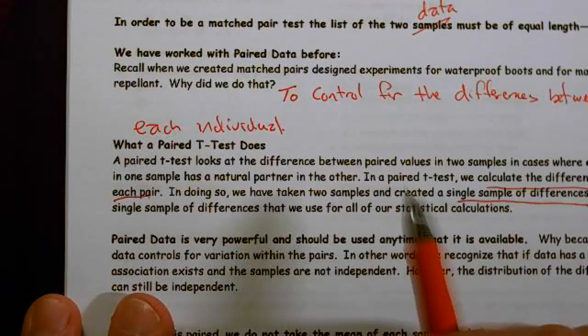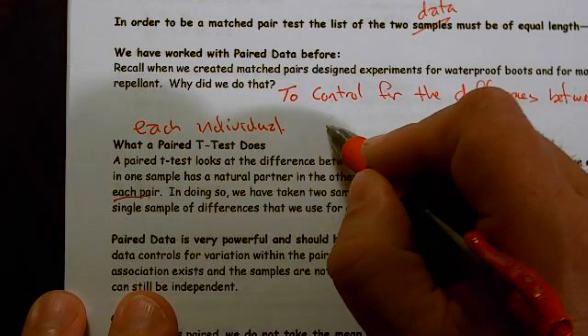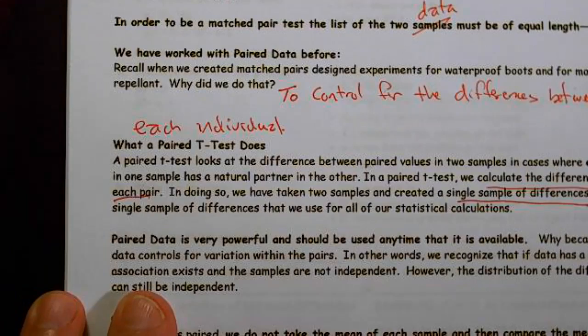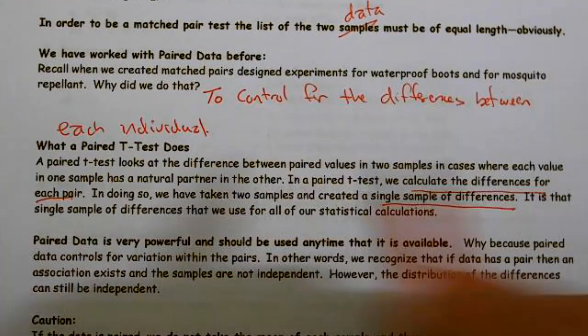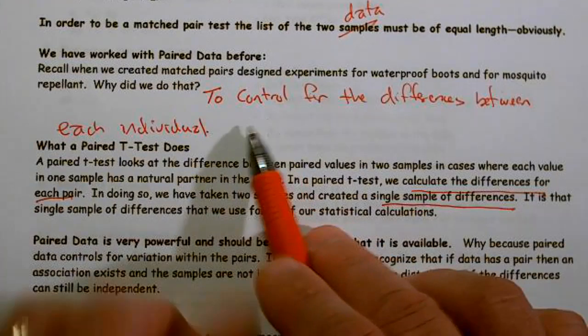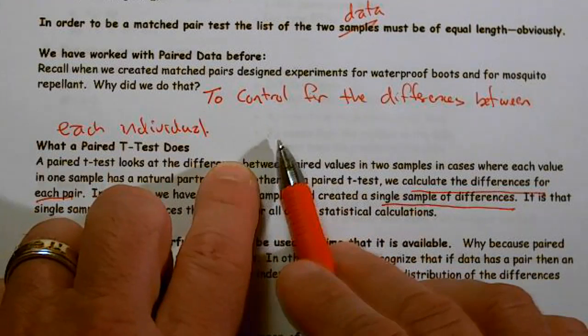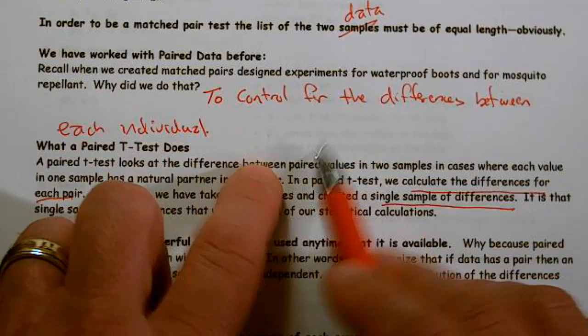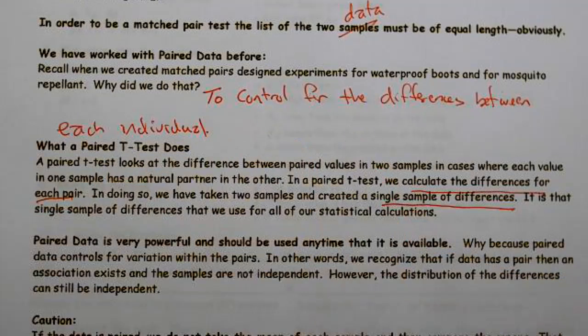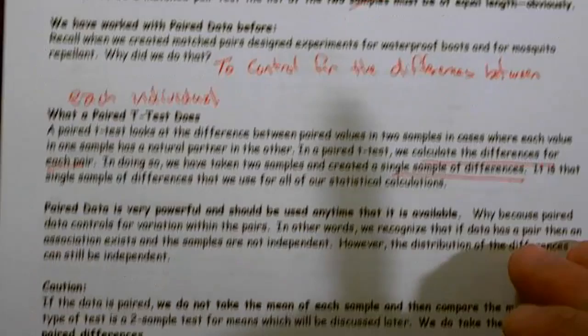In other words, if I had a sample of 50 people who were tested twice on mosquito bites and we counted the number of bites for each person, they got this many on their left arm and this many on the right arm, we subtract the differences, and then we look at all those differences and there would be 50 differences, okay?